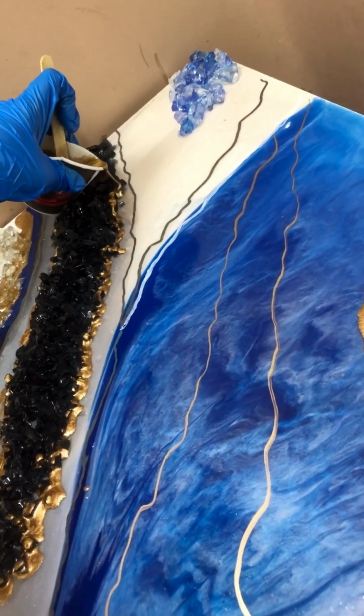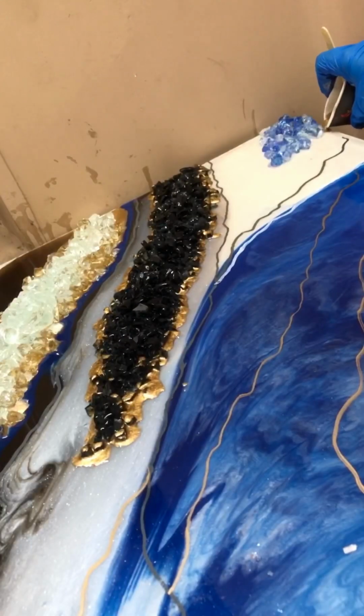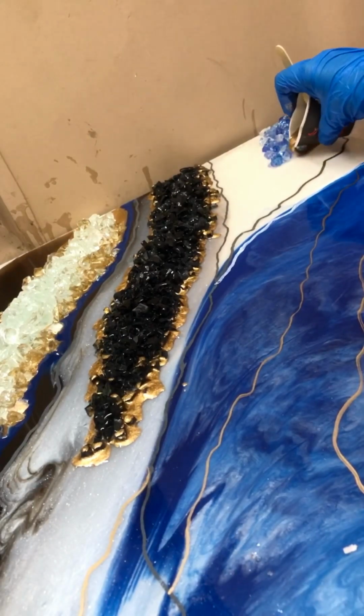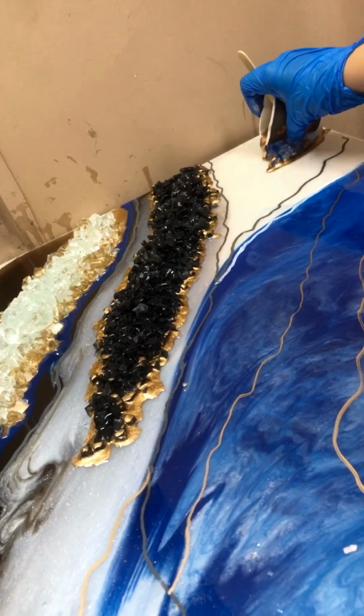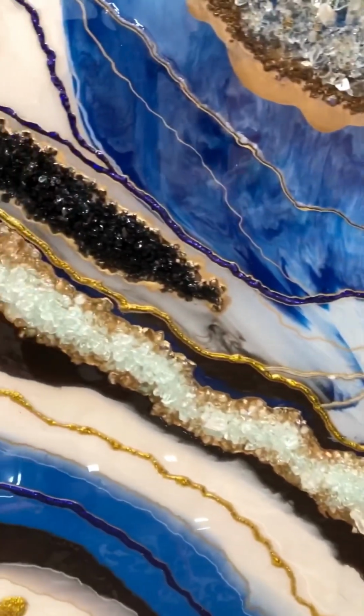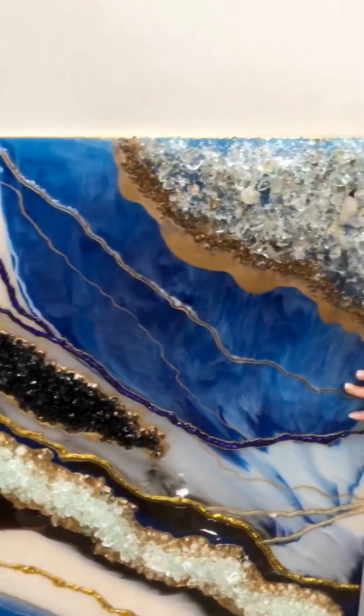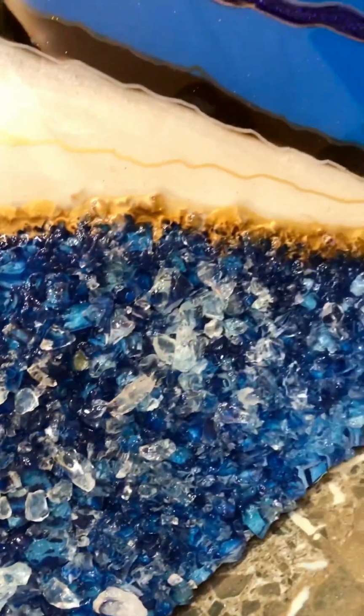And as you can see, I've dyed some crystals blue for the corner. For the dyeing tutorial, you can visit my channel and see the dyeing stones tutorial also. And this is the final result. This geode was made in themes of blue, black and white and added in accents of gold.